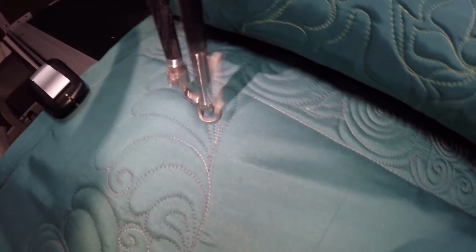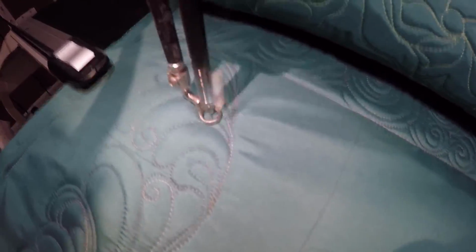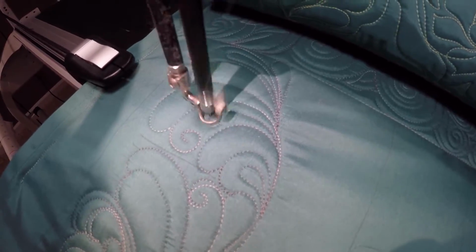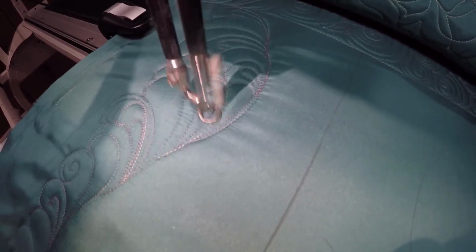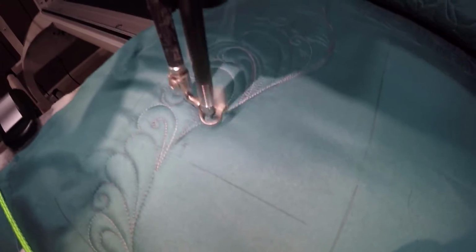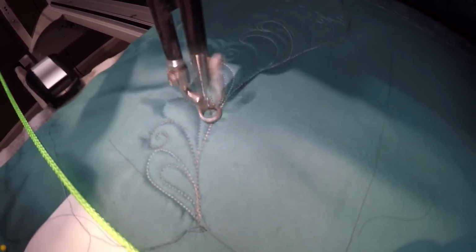Now you have a couple options. As you come back, you can add little things if you want, if you follow your spine. That'll minimize how much thread you have going through the whole thing when you're done, if you take care of that as you're going through. Let's get another little feather stamen in there.